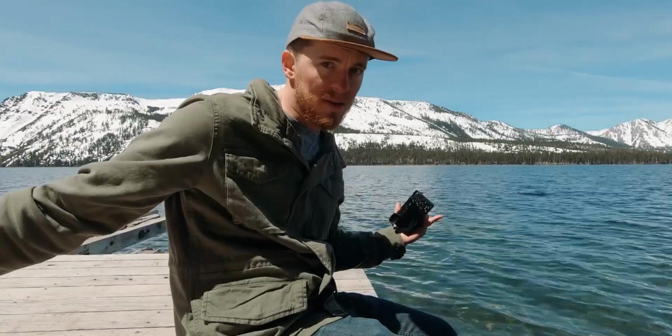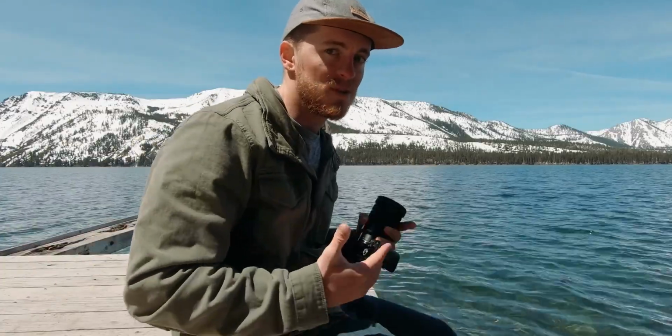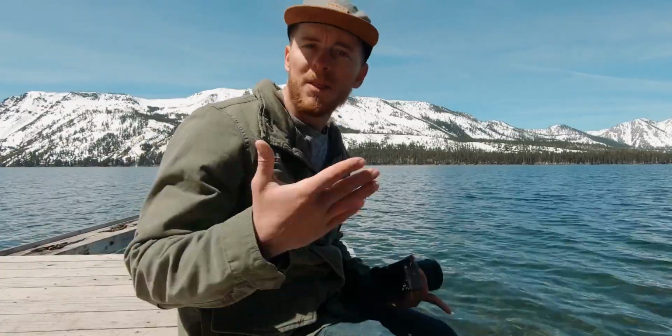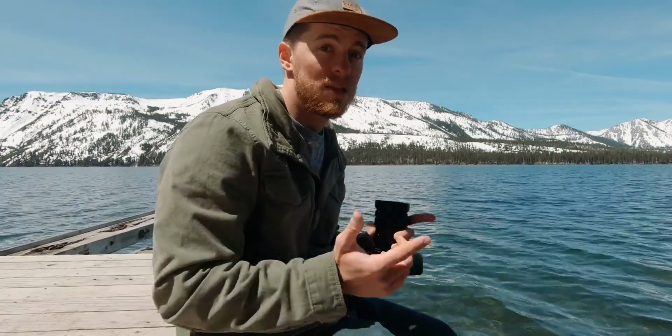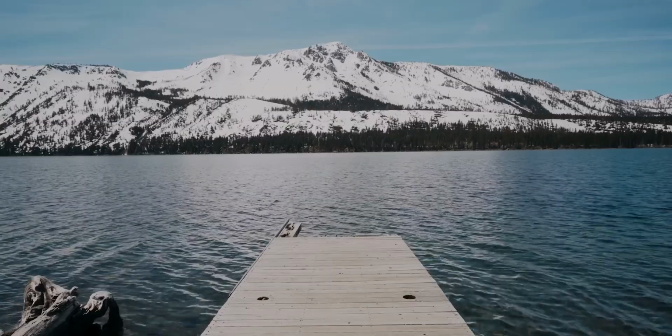So I'm out here by myself today. I can't really show you guys any examples of portraits that I've taken today, but let's show you some examples of portraits that I've taken in the past, and I'll put the camera settings on there so that you guys know how I'm shooting them.